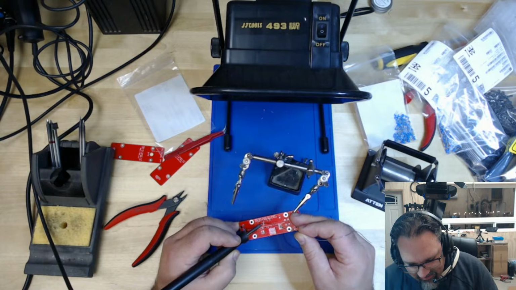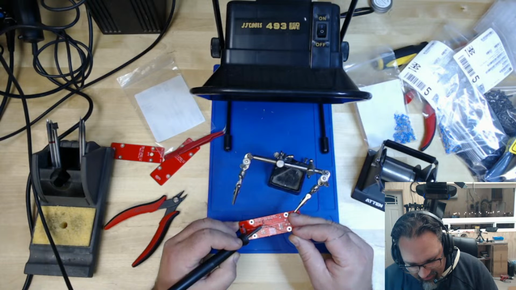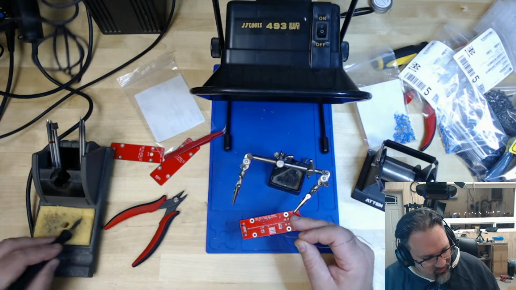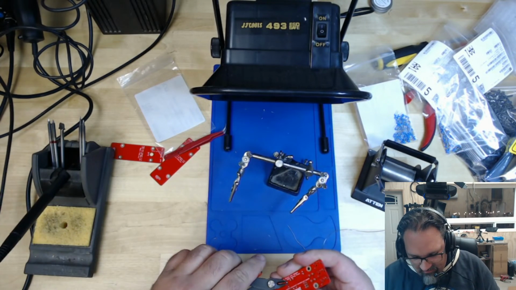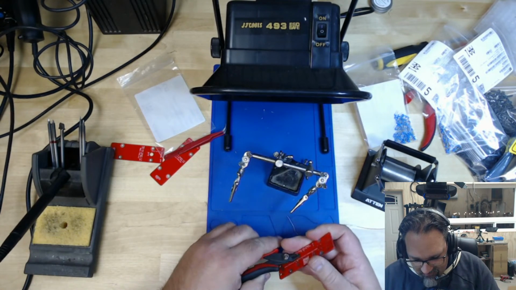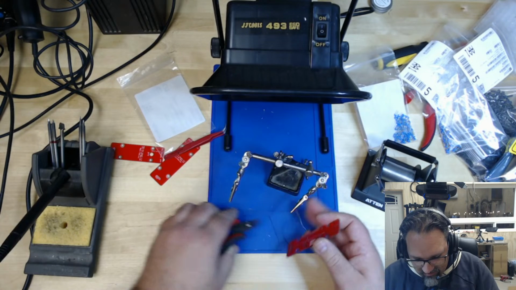I like to give George and Mike and Vince a hard time about their soldering irons of choice. George is a Weller guy. Mike and Vince are both Hakko, I think. Well, I know Vince is. I think Mike might be a Weller as well.